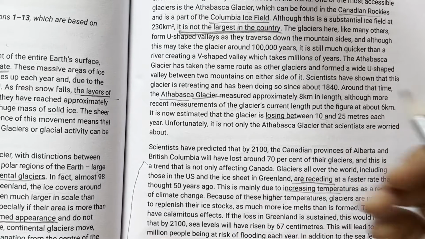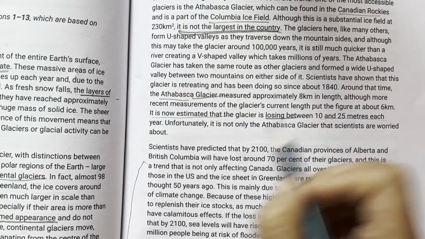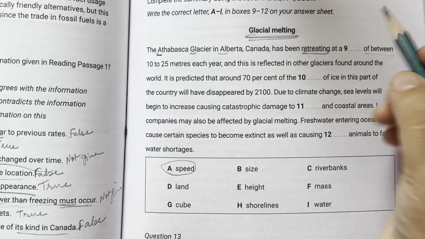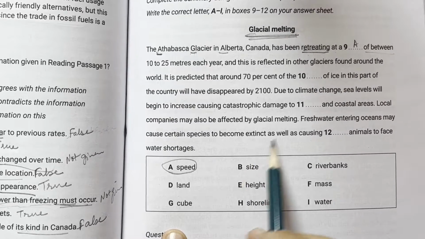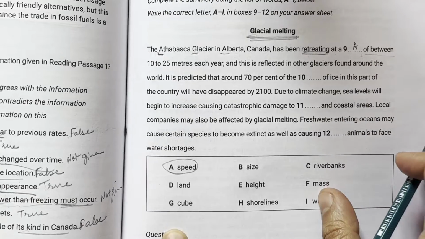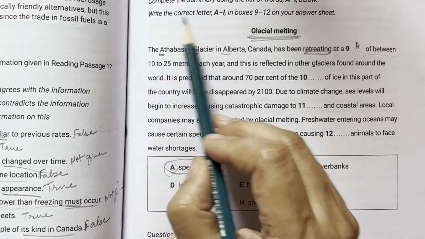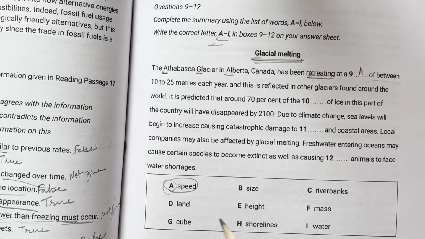Losing, so going down. So it says receding at a faster rate. Receding means going down, and rate is another word for speed, so it will be speed only. Retreating means it's going down, and it should be A only. How you write the answer is you don't have to write speed but A. You have to choose the correct letter from A to I and write it in the box, right?